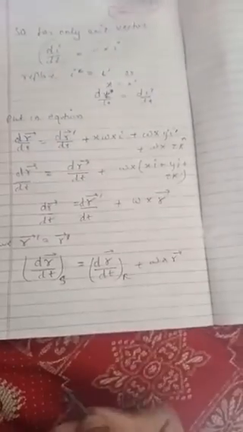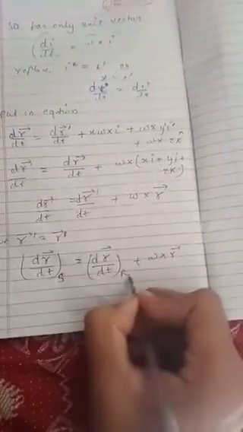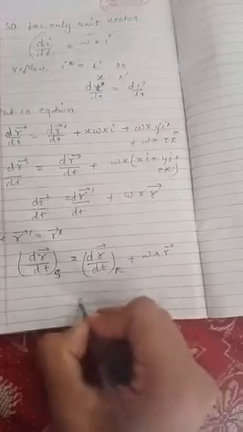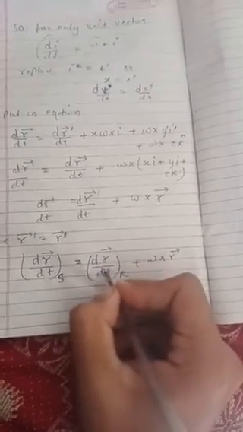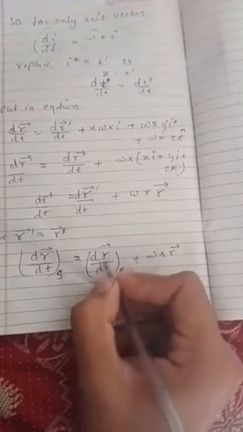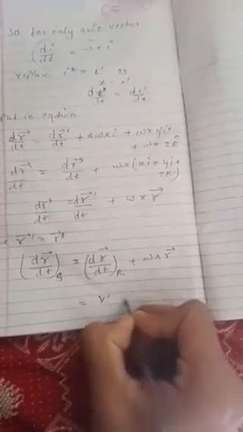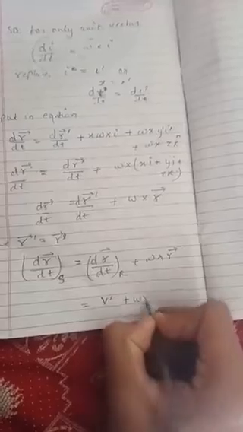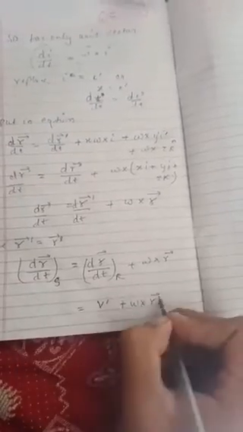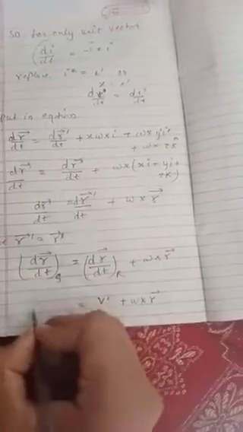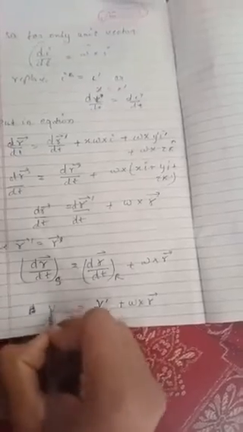So the velocity in the rotating frame we say v' equals v minus omega cross r. This r is the position vector, so here simply v. So that is the velocity transformation from a static frame to a rotating frame.